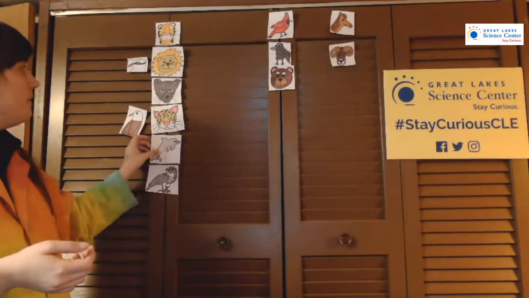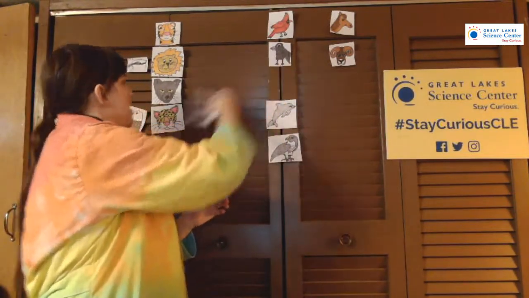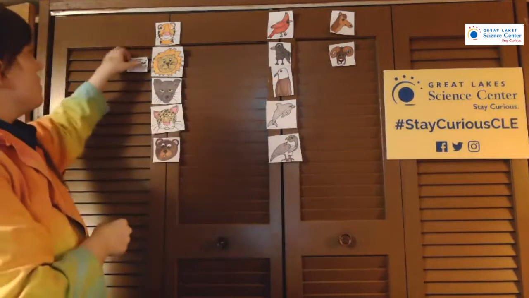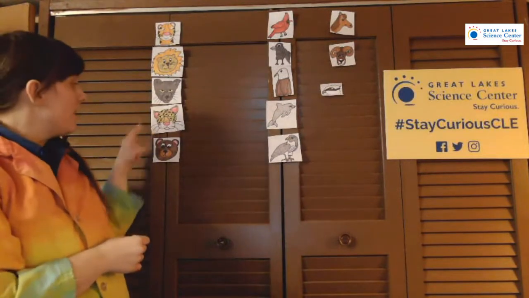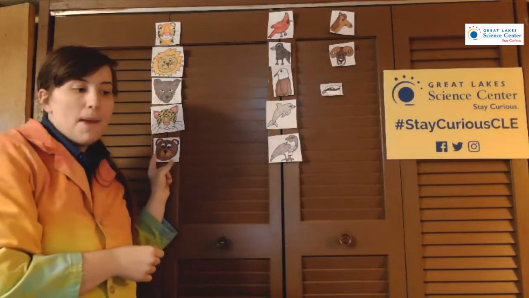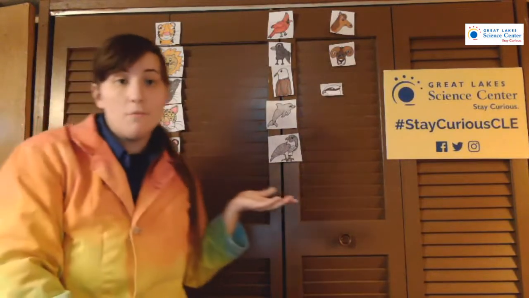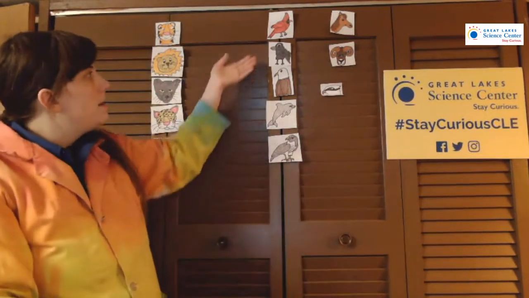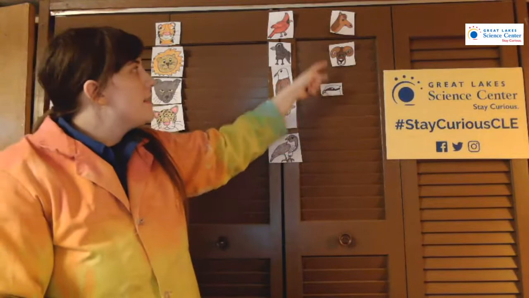We can change those groupings even more if we sort by if these animals are most active at night or during the day. So all I need to do is take these off, move my dolphin and my falcon over here, put my bear over there, and we have two different groups. We have our tiger, lion, panther, jaguar, and bear that are most active during nighttime, probably because it's a whole lot easier to hunt at night when what you're hunting can't see you coming. Or these other animals over here that are most active during the day.